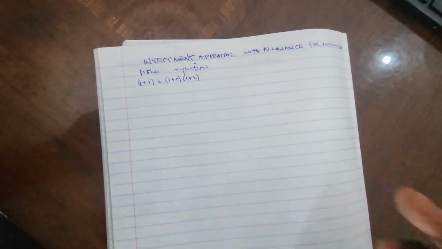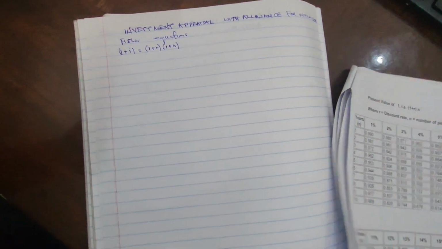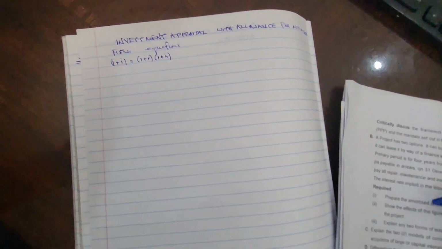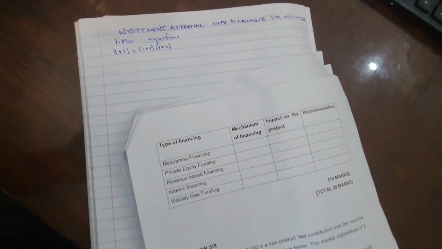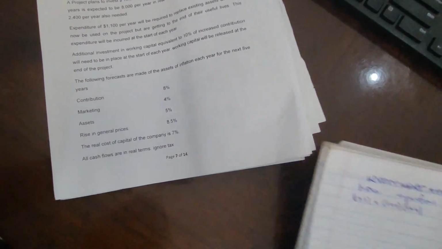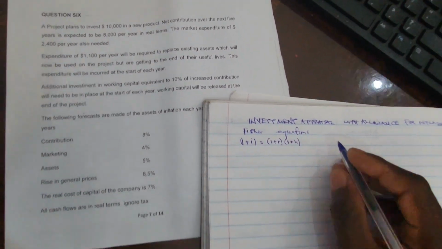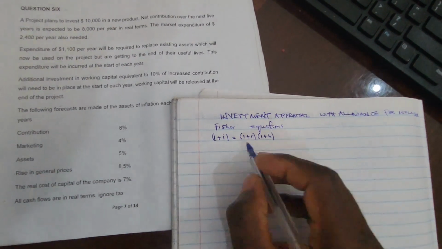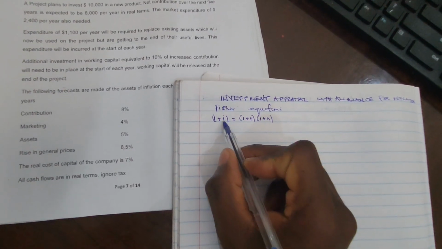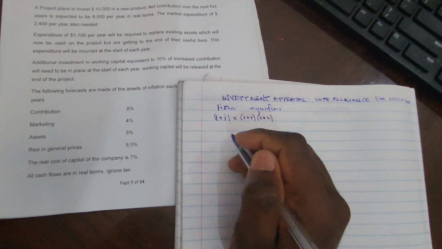So looking at the question, if you just rewind, we've been given information about the real rate as well as the inflation rate. So in this case, we're just simply going to substitute in order to try and find our nominal rate, which is represented by the initial i.